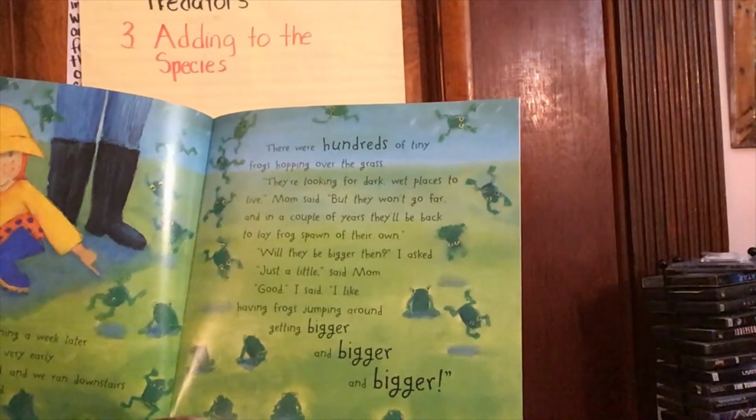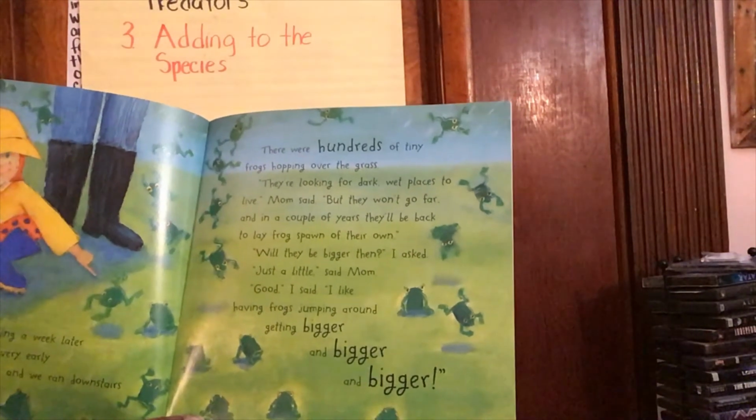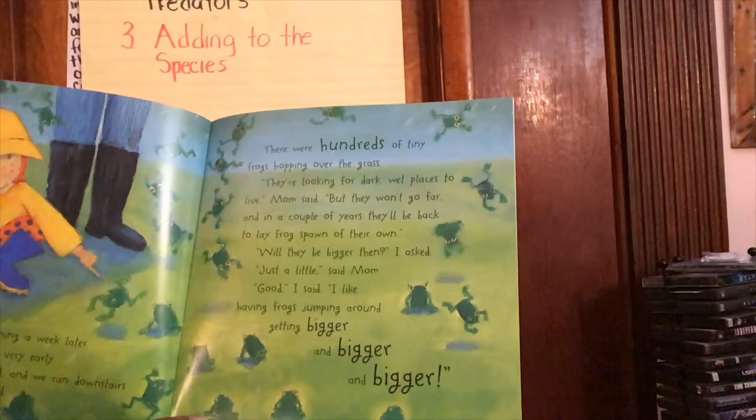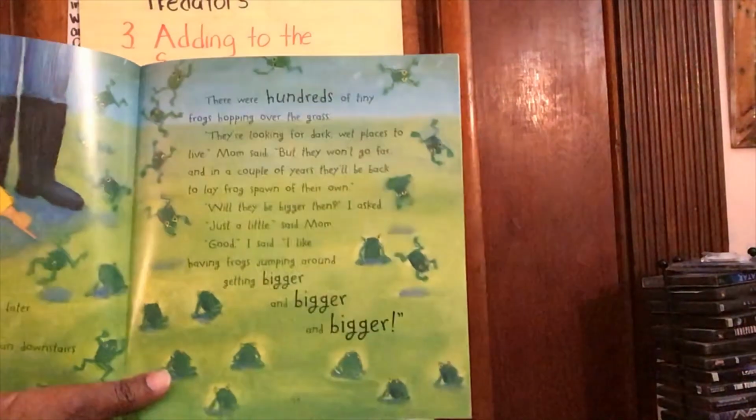Will they be bigger then? I asked. Just a little, said Mom. Good, I said. I like having frogs jumping around, getting bigger and bigger and bigger.